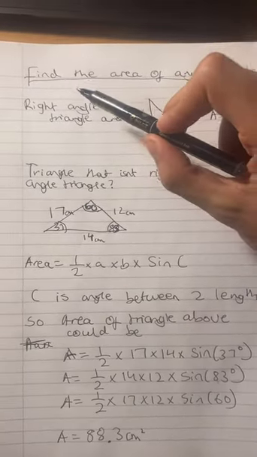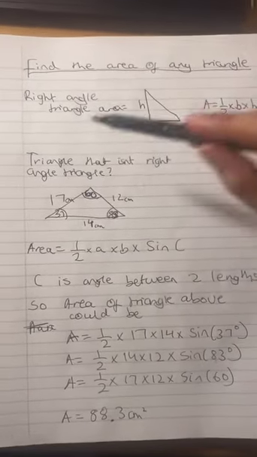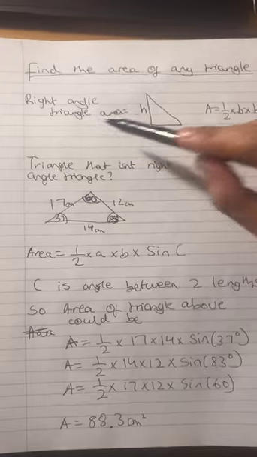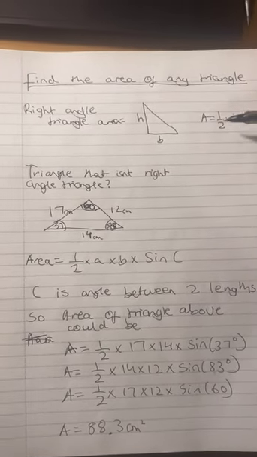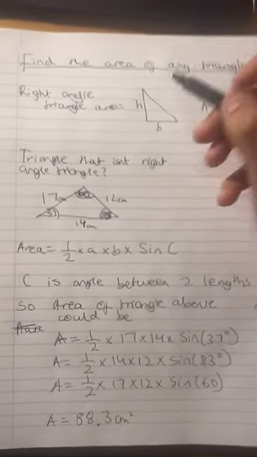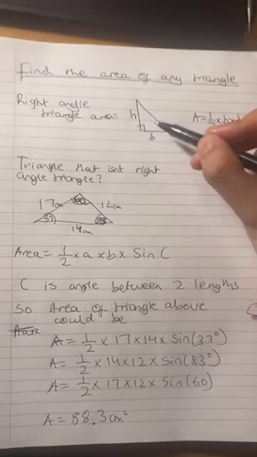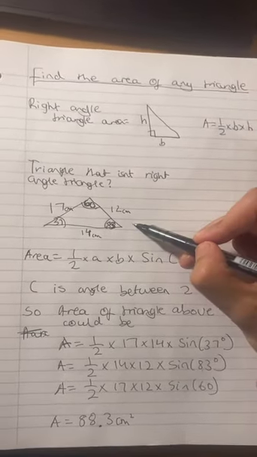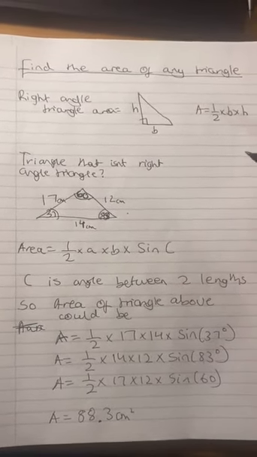Today we're going to be able to find the area of any triangle. Now, we know how to find the area of a right angle triangle. It's simple: area is half times base times height. But what if the triangle wasn't right angle? Like this. There is no right angle here, so how would you calculate the area?